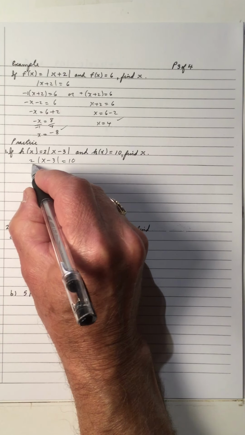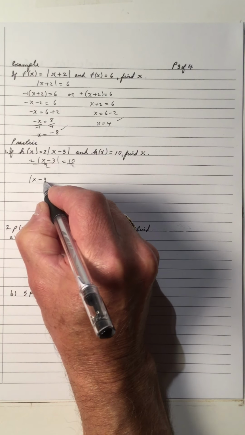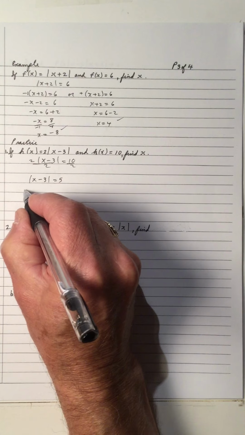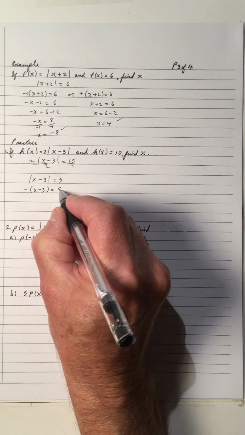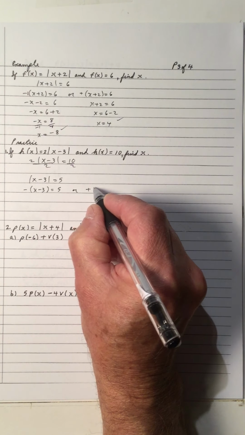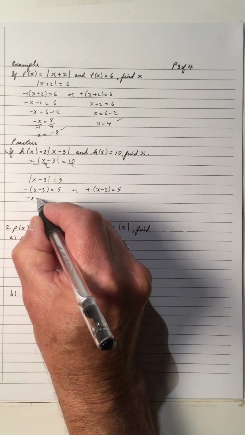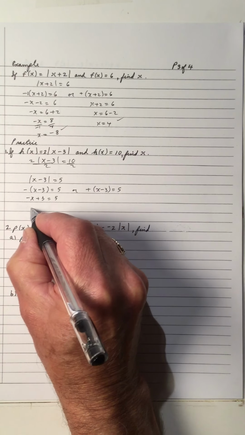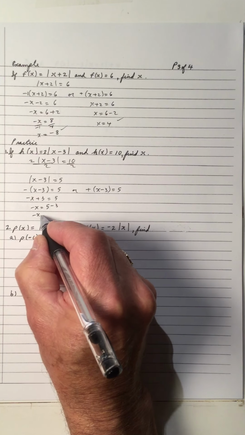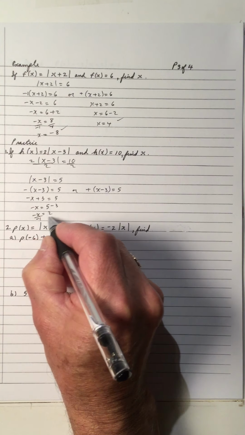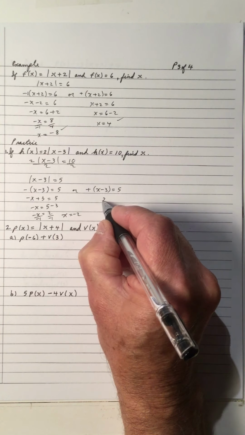We divide by 2, so that means that the absolute value of x minus 3 is equal to 5. So the negative of x minus 3 equals 5, or the positive of x minus 3 equals 5. Negative x plus 3 equals 5. Negative x equals 5 minus 3. Negative x equals 2. Divide by negative 1, and x equals negative 2.